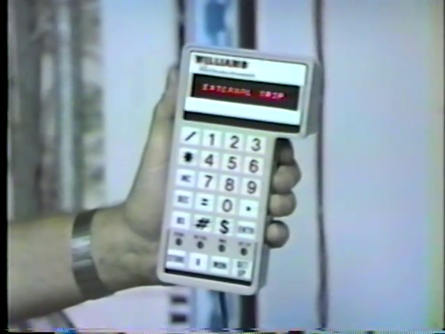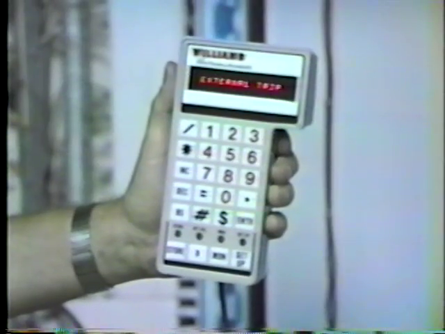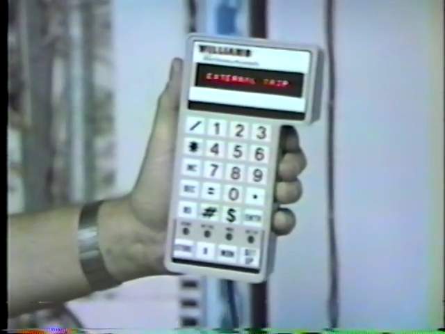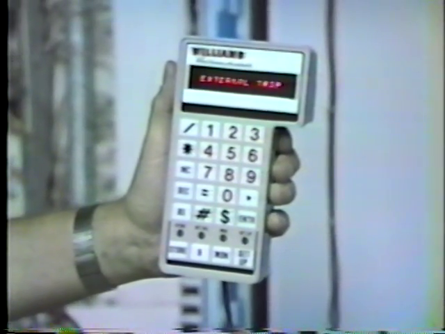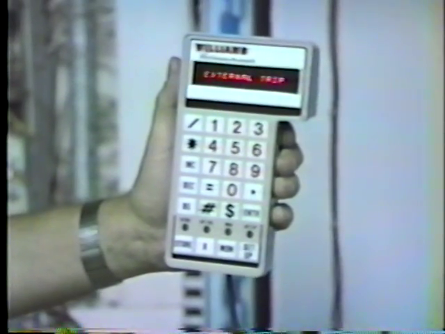Okay, now let's suppose that it's not an external trip and it's a Williams trip. How can you determine what stopped you? Well, if it's been a Williams trip, you'll get the Williams DF mill display again. Okay, give me that. All right, that's the Williams DF mill display. That's correct. The unit has tripped.